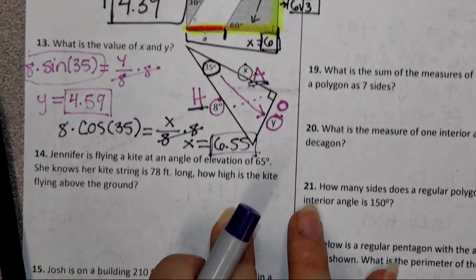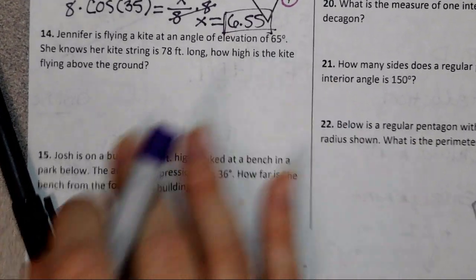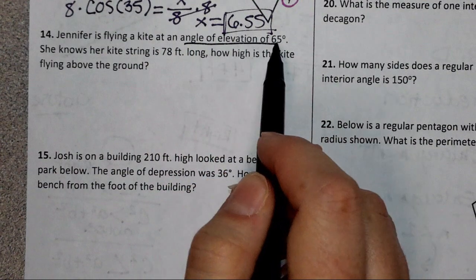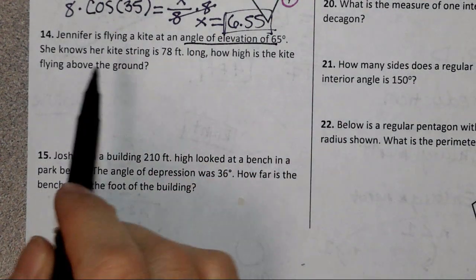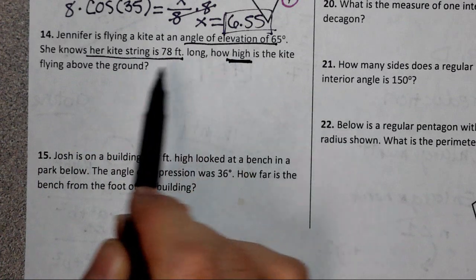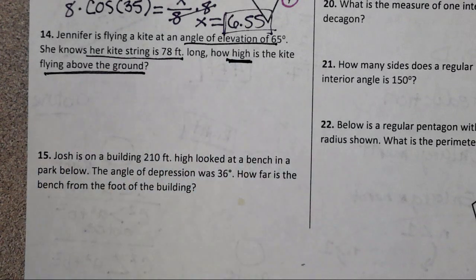All right, number 14. It says Jennifer is flying a kite at an angle of elevation of 65 degrees. She knows her kite string is 78 feet long. How high is the kite flying above the ground?